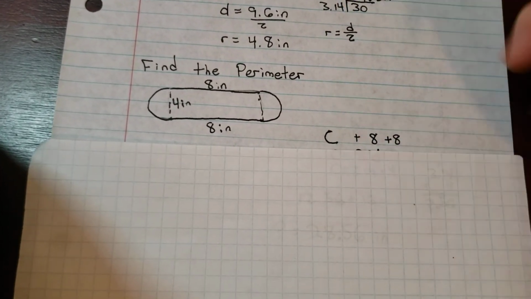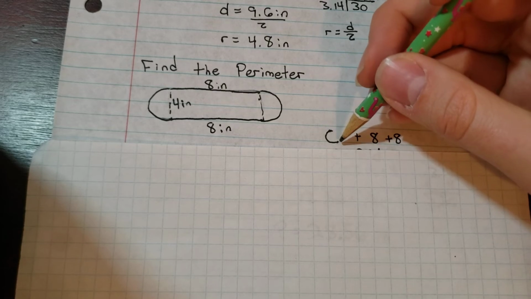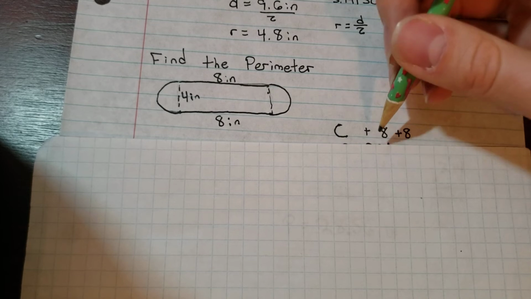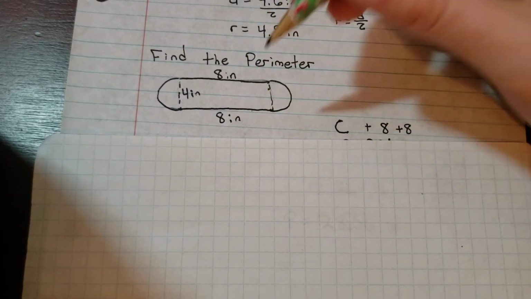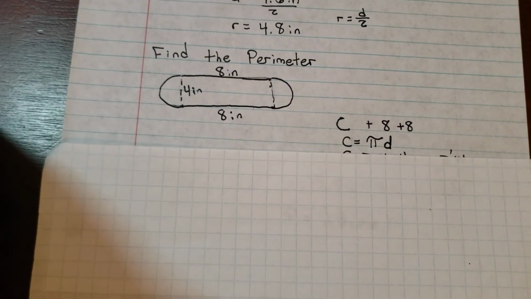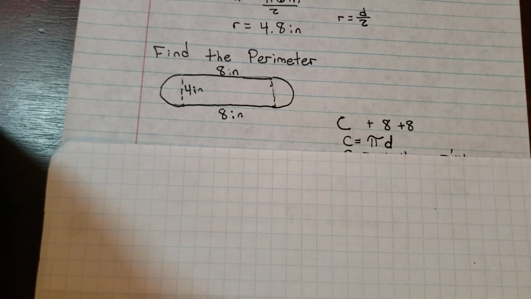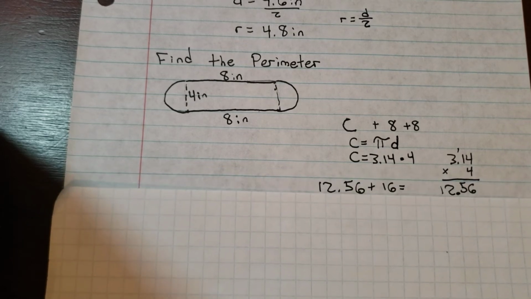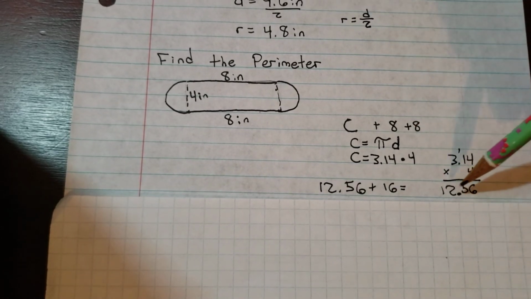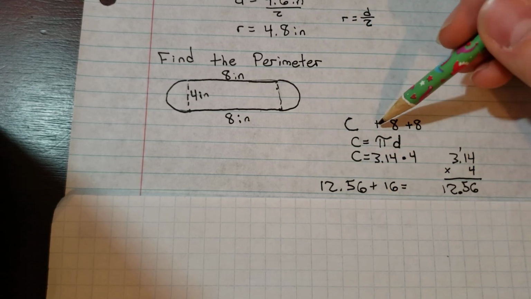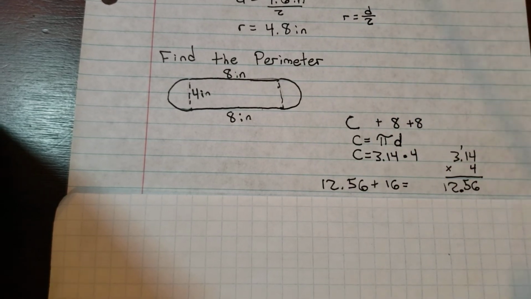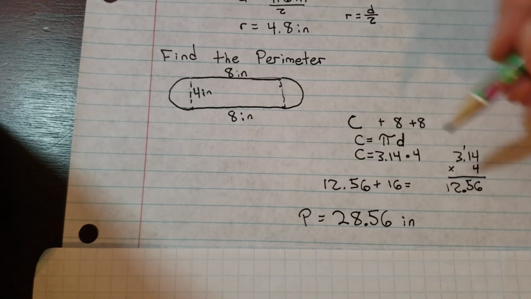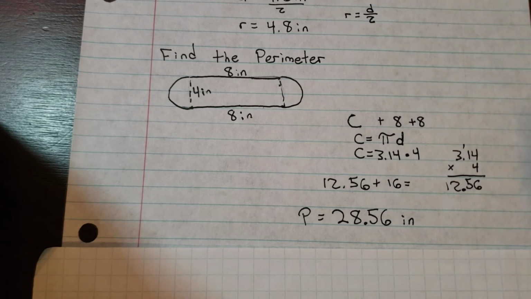So I know in order to solve this, it's going to be my circumference, because I've got 1/2 plus 1/2, that's a whole circle, plus 8 plus 8. So in order to solve for the circumference, it's going to be pi times my diameter. My diameter is 4 inches. 3.14 times 4 is 12.56. 12.56 plus 16 is 28.56 inches. Again, remember your units.